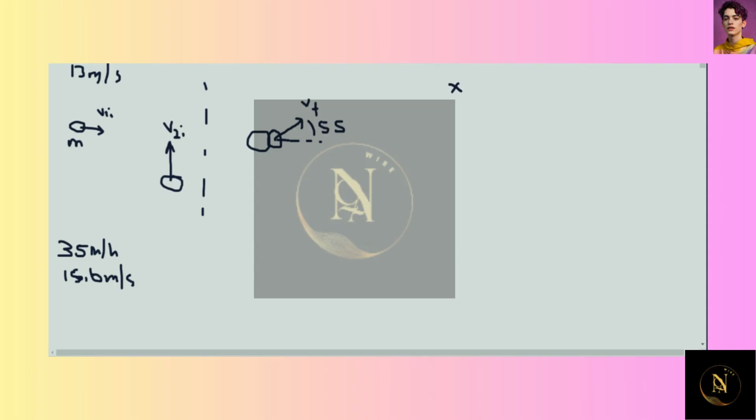So if we look at the x direction, for example, the initial momentum should be equal to the final momentum always. And this is just in the x direction to start with. So the only car that's moving in the x is the first one here. So this would be m v1i plus 0, because this has no component in the x. It should be equal to the combined mass of the two cars. But now this is moving at an angle, so it has an x component here.